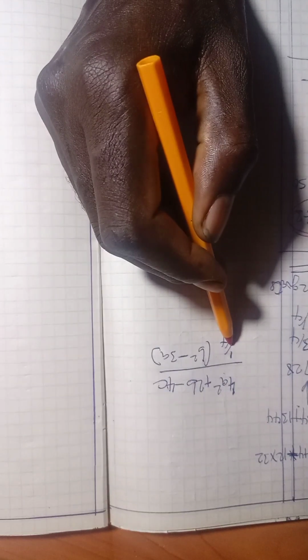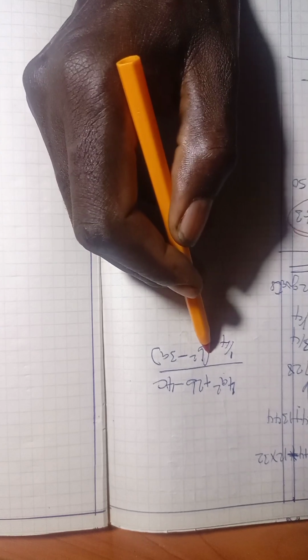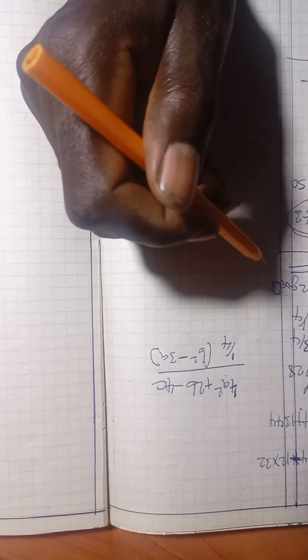Now you get a sum like this. You are told that given that A is equals to 3, B is equals to 5, and C is equals to negative a half, evaluate 4A squared plus 2B minus 4C all over a quarter into B squared minus 3A.